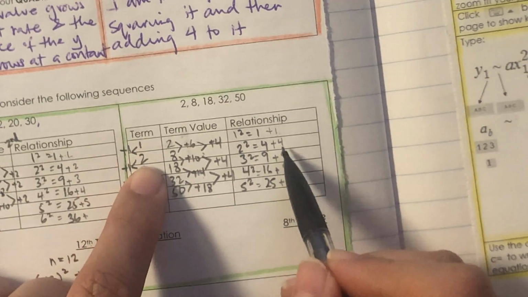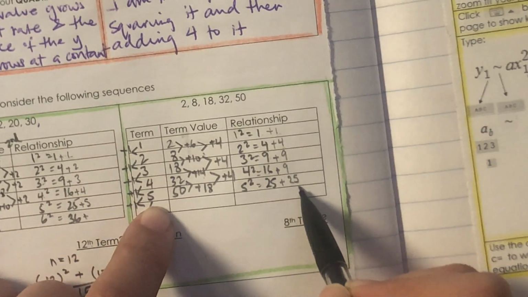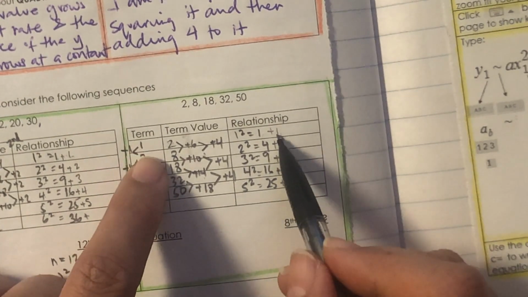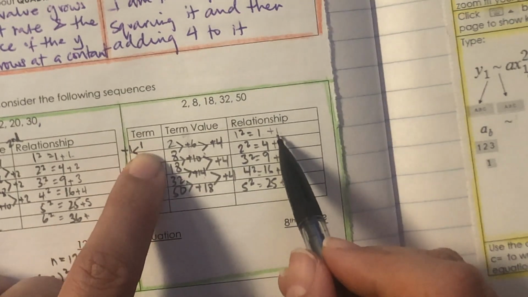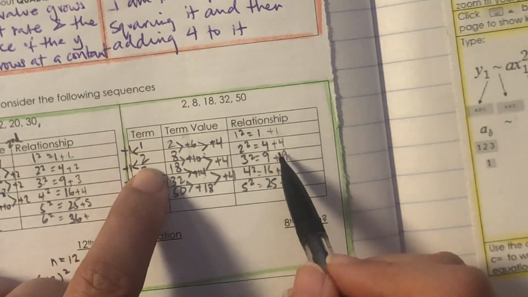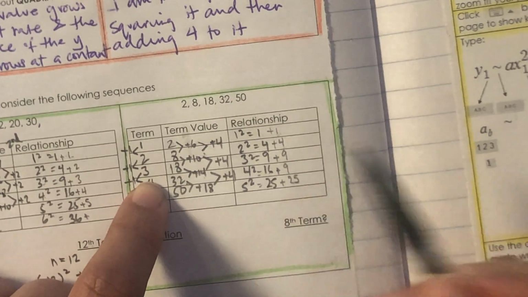This is 1, 2 and 4, 3 and 9, 4 and 16, 5 and 25. How can I get from the term to those numbers? Isn't it twice this number? No, it's not twice the number, because 1 times 2 is 2. Even though twice 2 is 4, twice 3 is not 9, so that doesn't work.